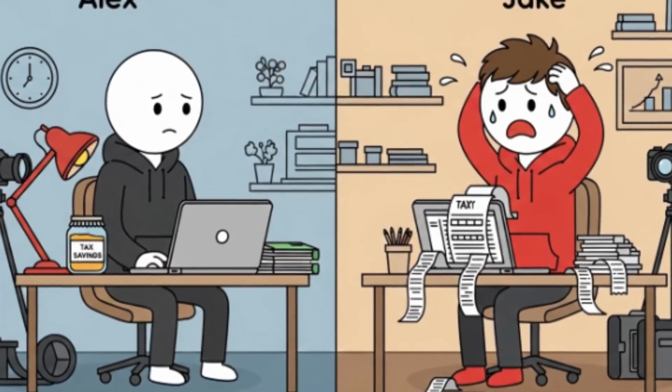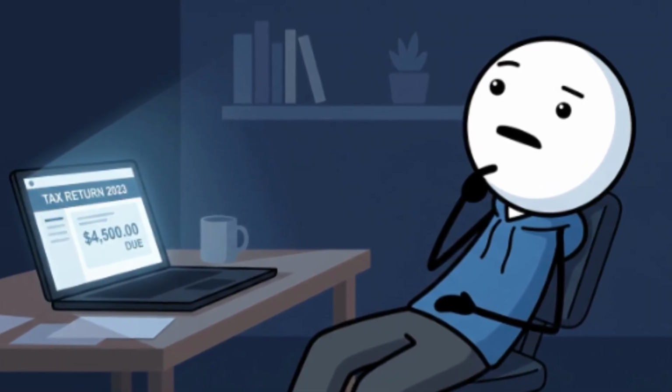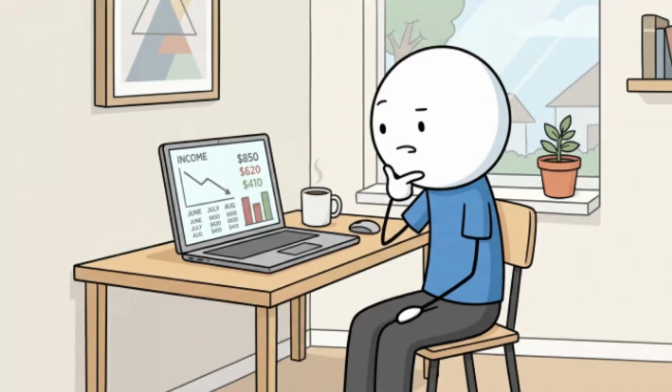Profit per job is not just revenue minus materials. It is the total money left after every cost tied to that specific job is accounted for.